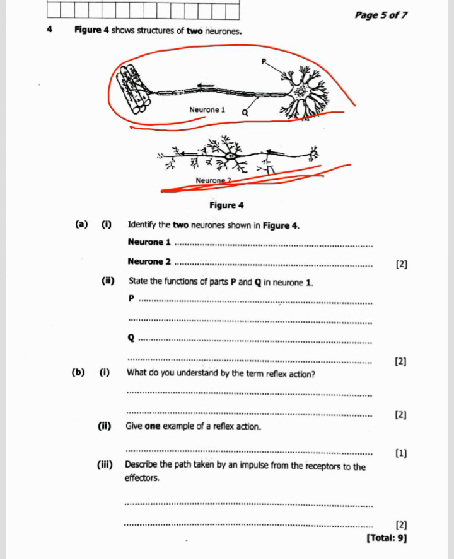Neurons are three in the actual sense. We have the third one, which we call the sensory neuron. This one is known as the motor neuron, and this one is known as a relay neuron. In terms of alignment, we have the sensory neuron, then the relay neuron, then the motor neuron.